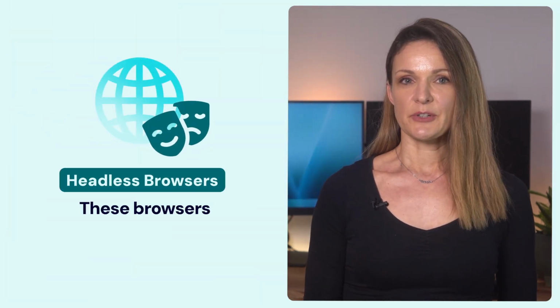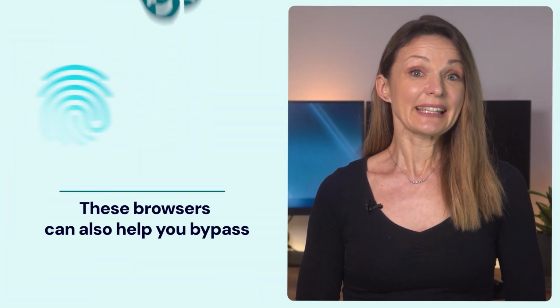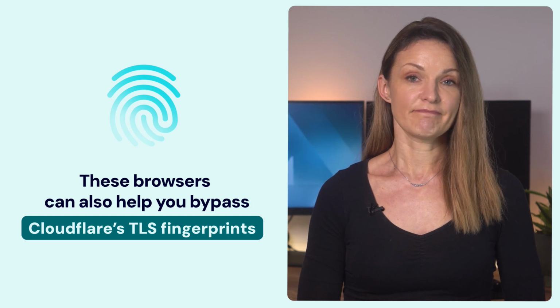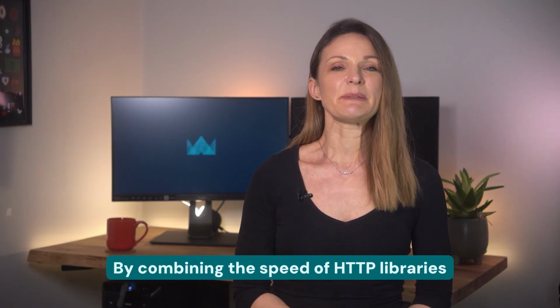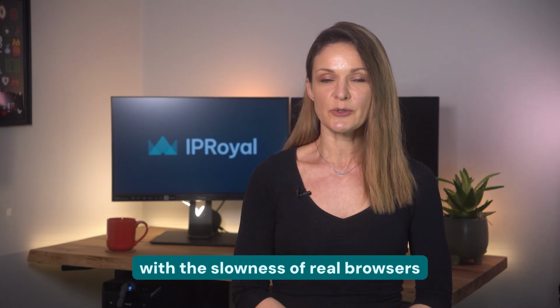Now, for even better results, let's talk about headless browsers. These browsers can also help you bypass Cloudflare's TLS fingerprints. How? By combining the speed of HTTP libraries with the slowness of real browsers. Playwright, Puppeteer, and Selenium are all great options, though not all of them are equally stealthy.